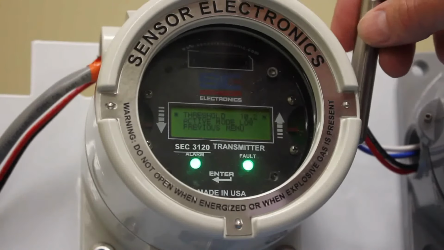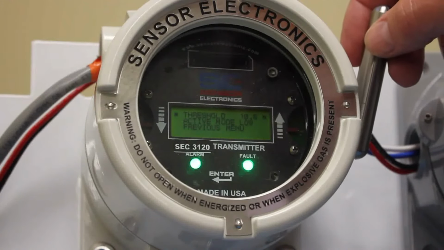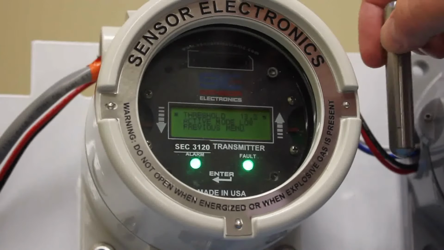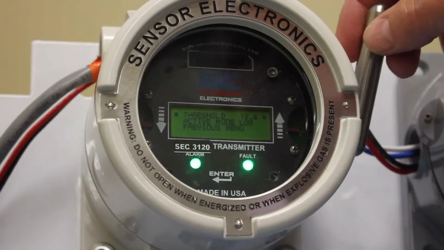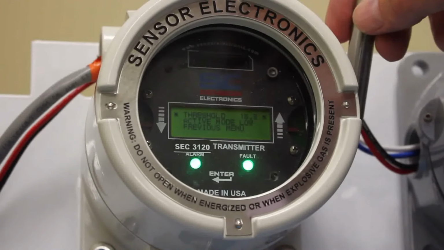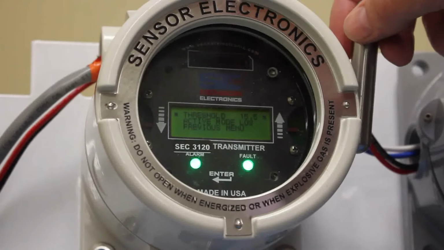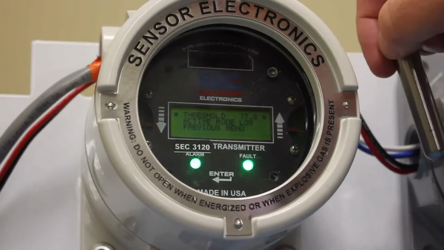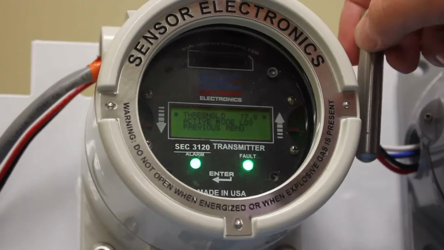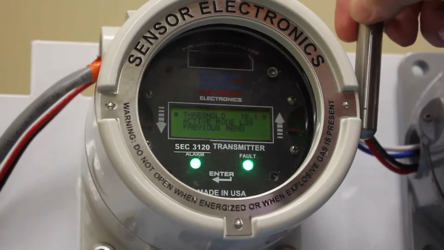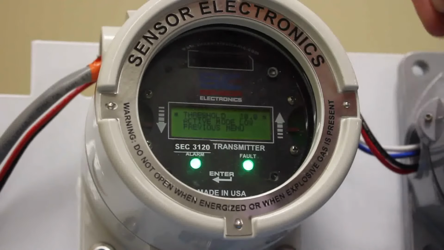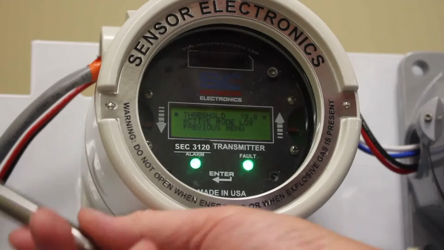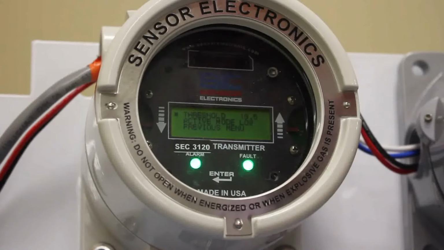Normal oxygen in ambient air is 20.9, so things that might decrease oxygen would be nitrogen or CO2. So usually, oxygen sensors are used in confined spaces to alert personnel when the oxygen levels are getting too low. We'll set that for 19.5. Again, active low, previous menu, save changes.